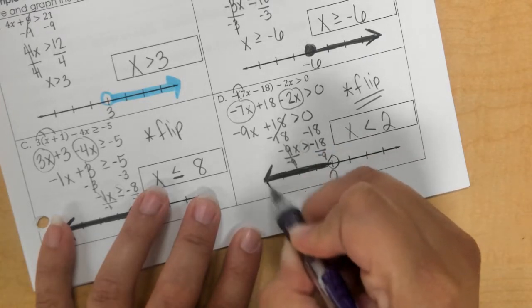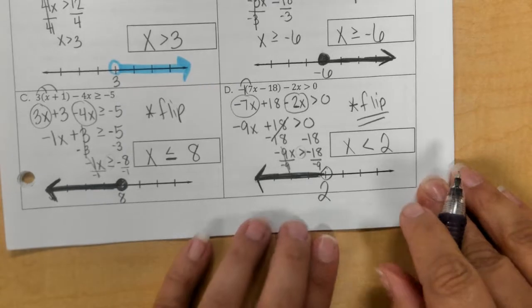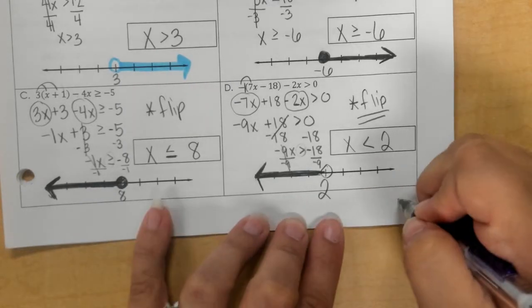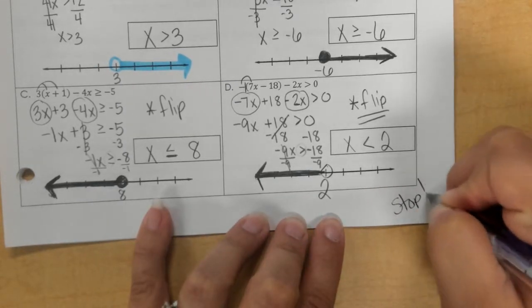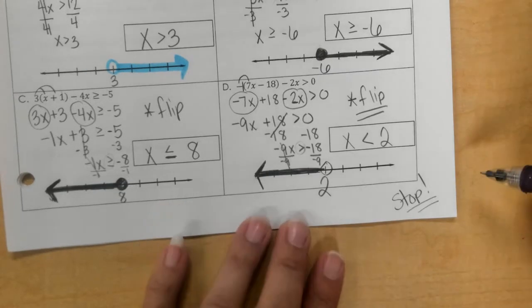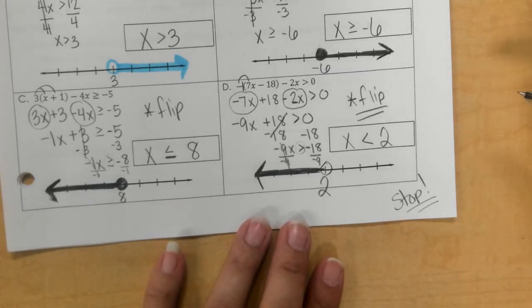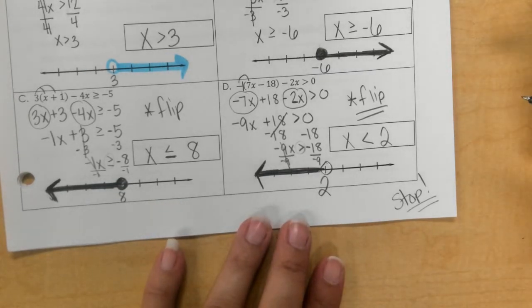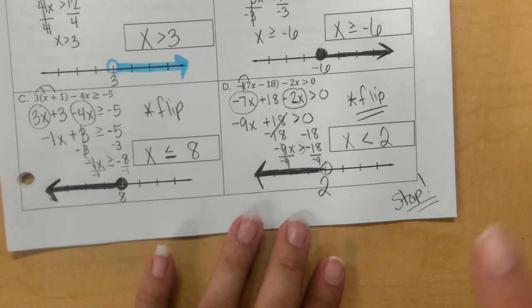Okay. So for this, notes, you're going to stop right here. And on the next slide, it's going to tell you what you need to do for class. And then we will pick up the rest of the notes next class period.